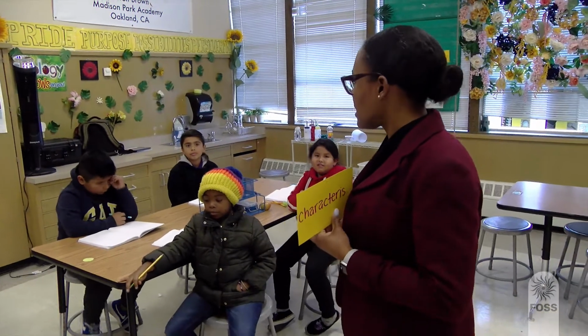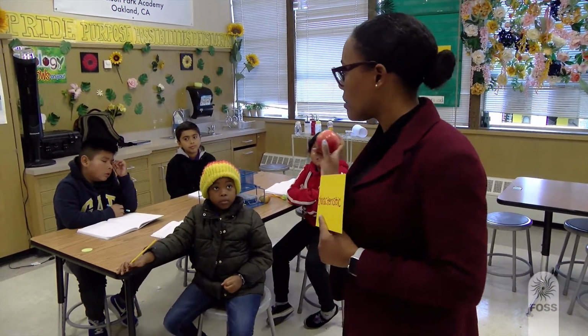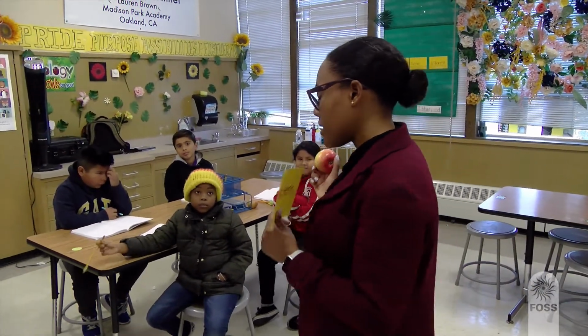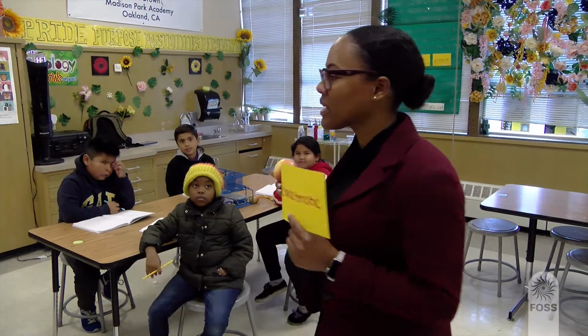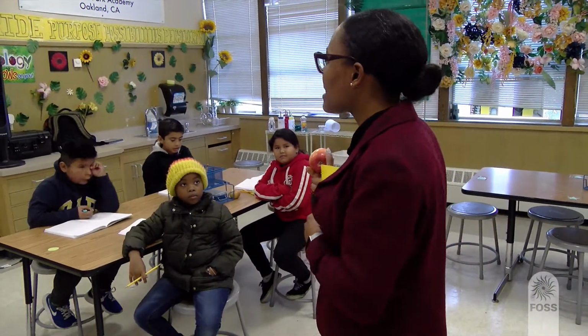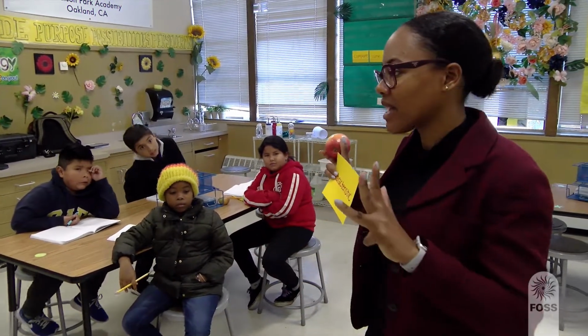So I heard a lot of great discussion. You were right. This fruit is indeed a part of a plant. All right, but let's talk about the characteristics of this apple. A characteristic is anything that you can observe. So the shape, the color, the smell, the texture.